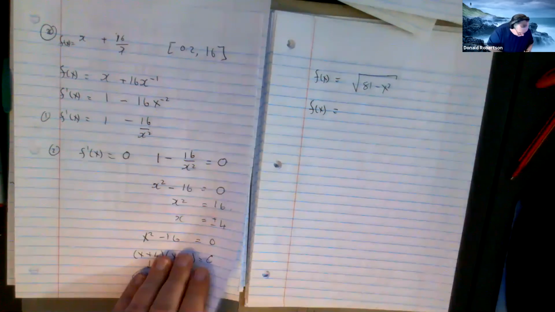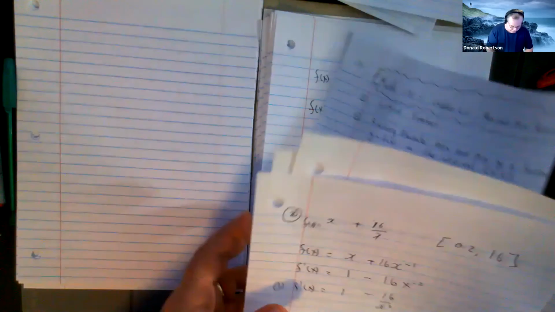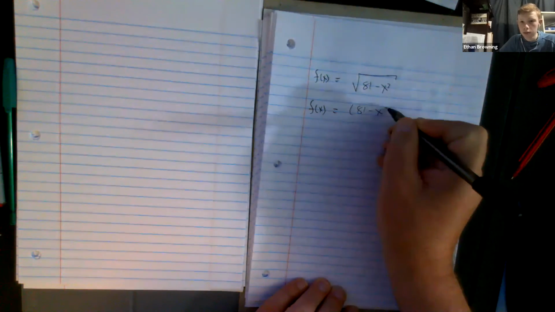If I'm going to differentiate this function here, how should I rewrite it? I need to differentiate it. I can't differentiate it the way it's written. How should I rewrite it? 81 minus x squared, in parentheses, to the power of a half. Yeah, it's a half power. Make it a half power. If it was a cube root, wouldn't I make it a third power? Things like that.